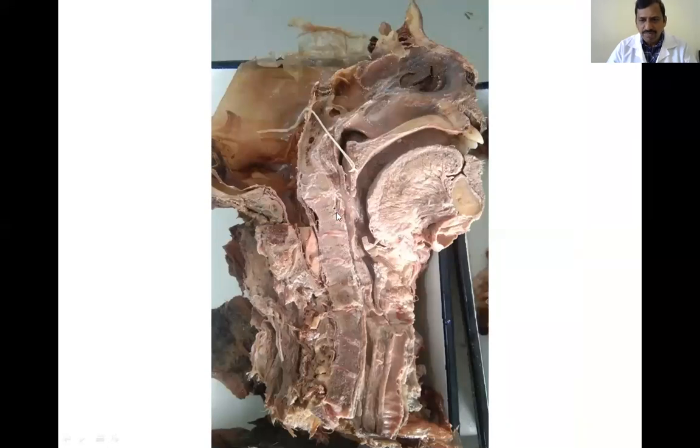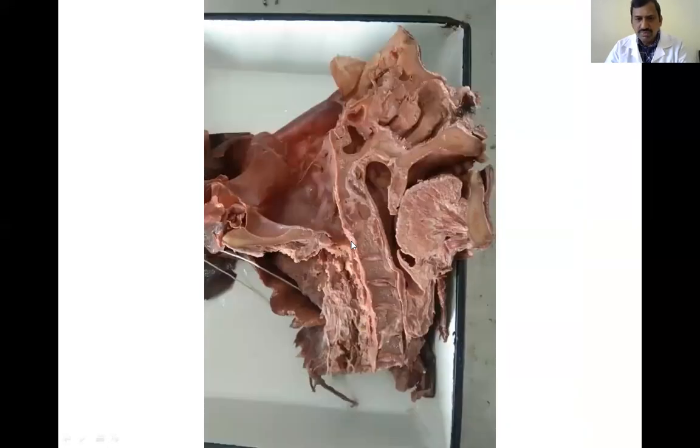And then you see here, clearly you can see the concha. This is the inferior concha, this is the middle, and this is superior. Below this inferior concha there is a space. This is the inferior meatus. This is the middle meatus, and this is the superior meatus.